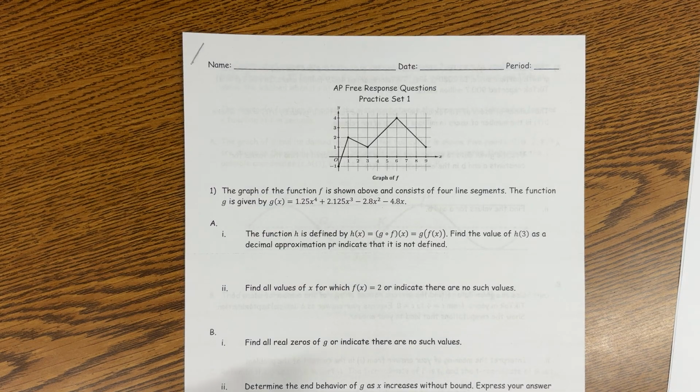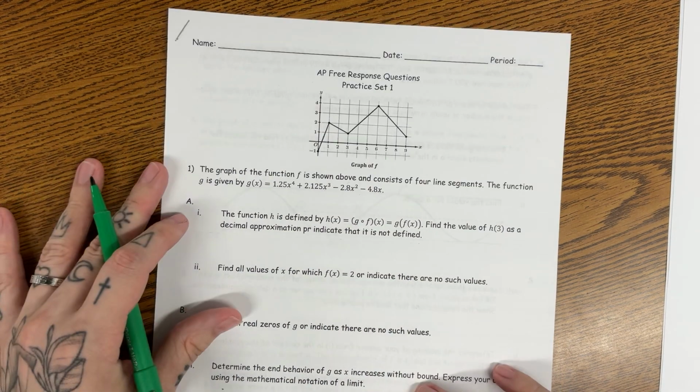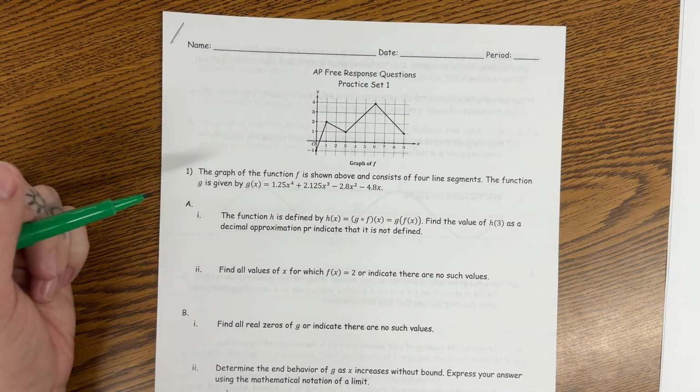All right, let's go ahead and get started. Looking at this first one, once again, this is just a mock-up of what you could expect to see. I have different forms and variations of the practice sets. I have 3 in total, but you can probably find more online.